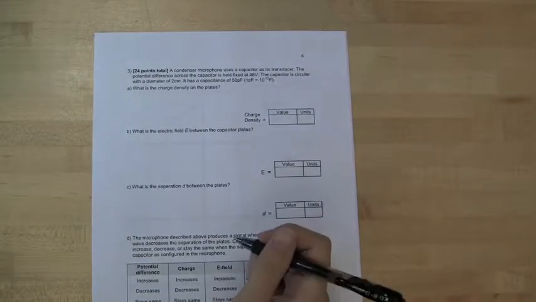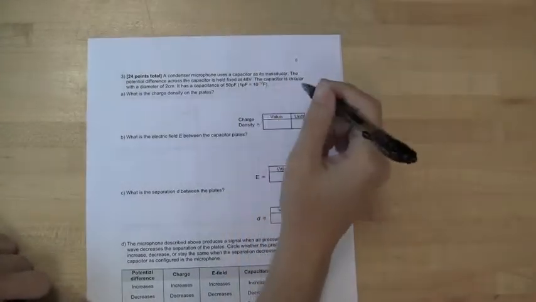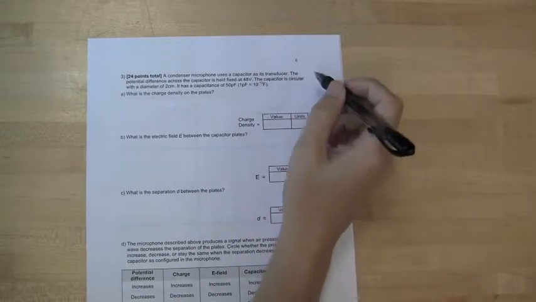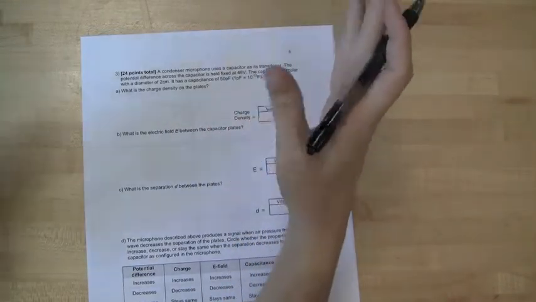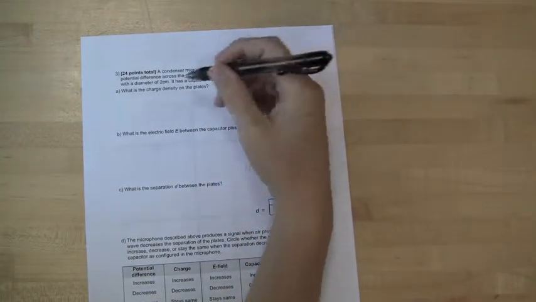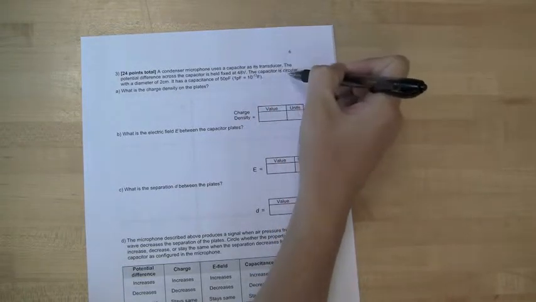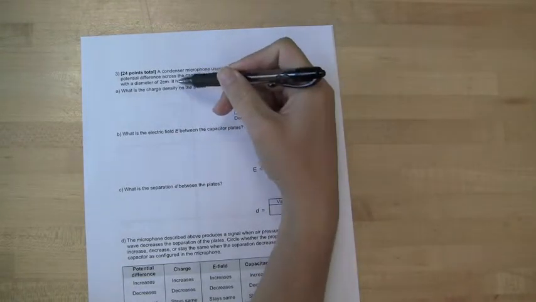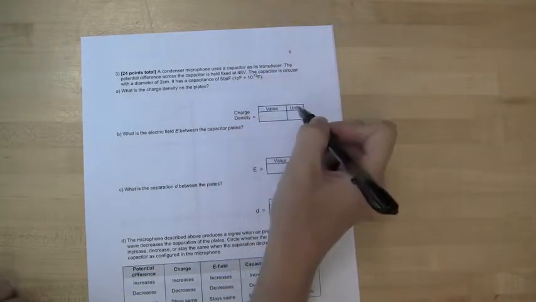Okay, I'm going to do problem 3 from last semester's exam. It says a condenser microphone uses a capacitor as its transducer. The transducer is just the thing that converts sound waves into an electrical signal. The potential difference across the capacitor is held fixed at 48 volts. The capacitor is circular with a diameter of 2 centimeters and has a capacitance of 50 picofarads.